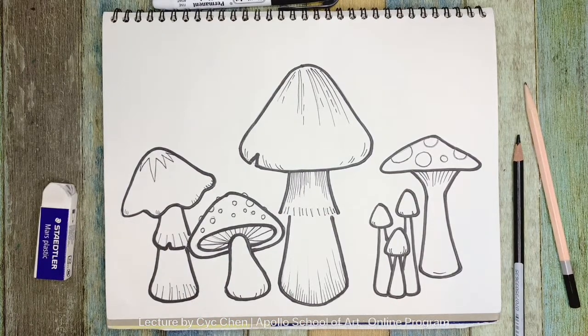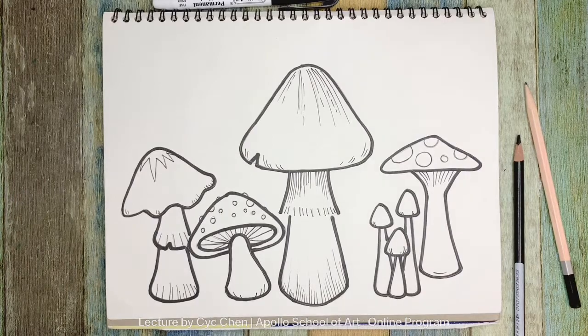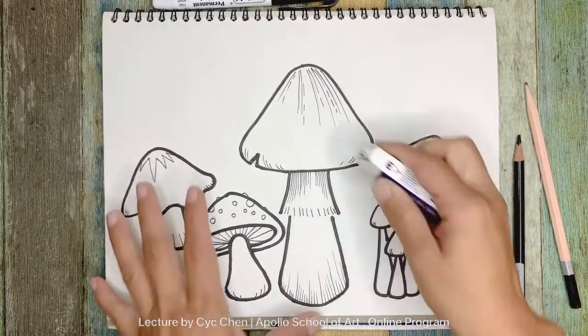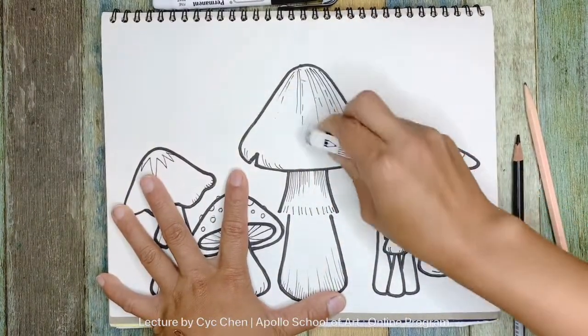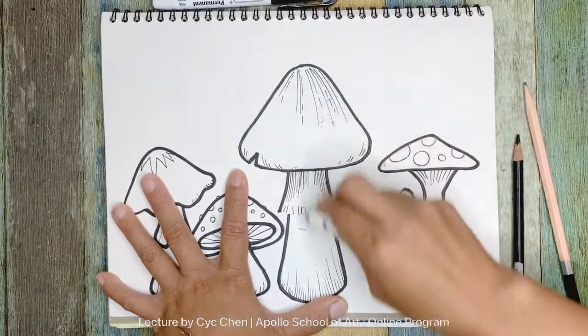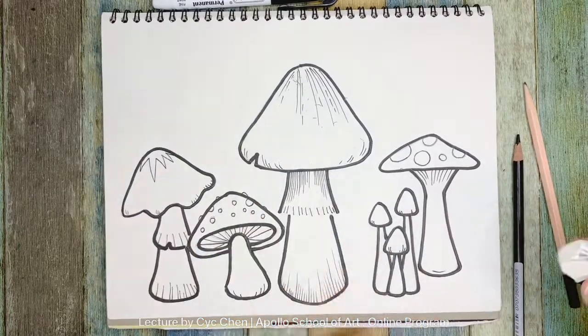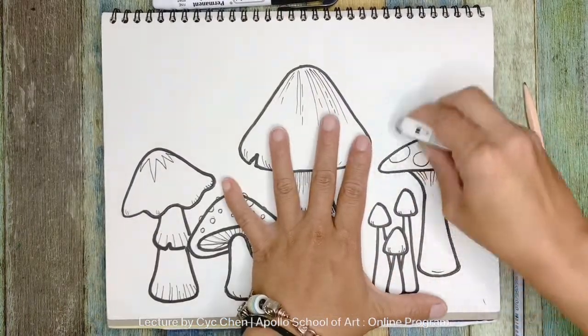Okay, so after you finish tracing, don't forget to grab your erasers to remove all the extra pencil lines. Okay, I know some of you are adding a lot of background. That will be cool. Okay, so take your time.